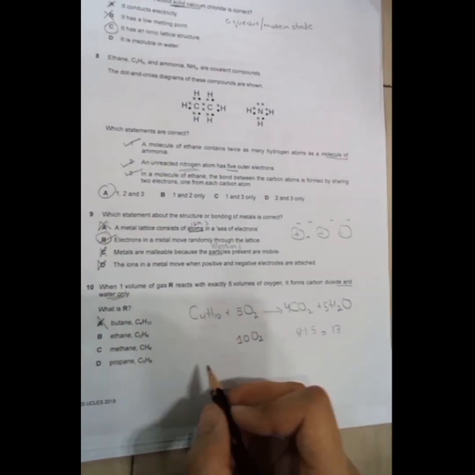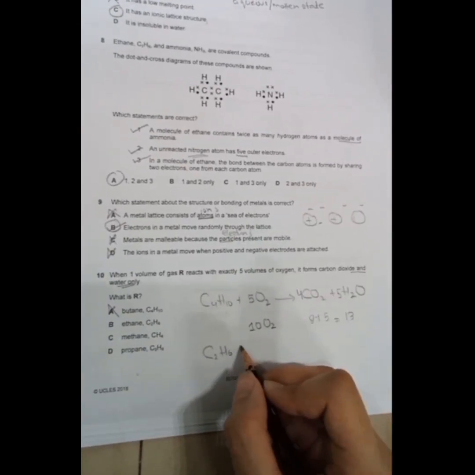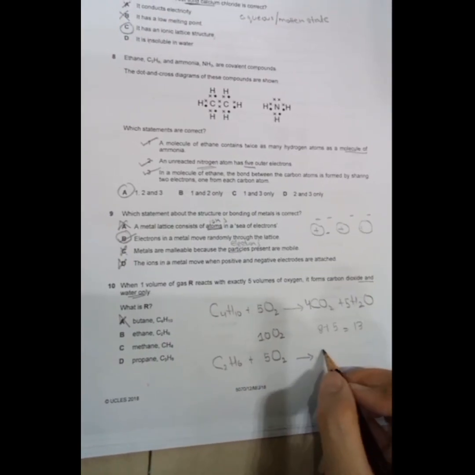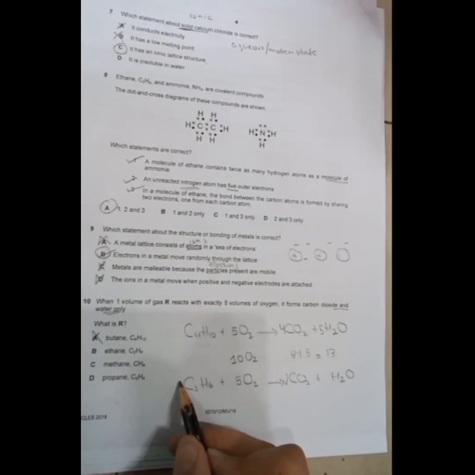Then we have ethane. So for ethane, it's going to be C2H6 plus 5 volumes of oxygen giving carbon dioxide plus water. So basically what we're doing here is combustion. I have 2 carbon, so I'm going to put a 2 here. I'm not going to change the 1 and the 5 because they have stated in the question that I have 1 mole of gas R and 5 moles of oxygen, so I cannot change that.